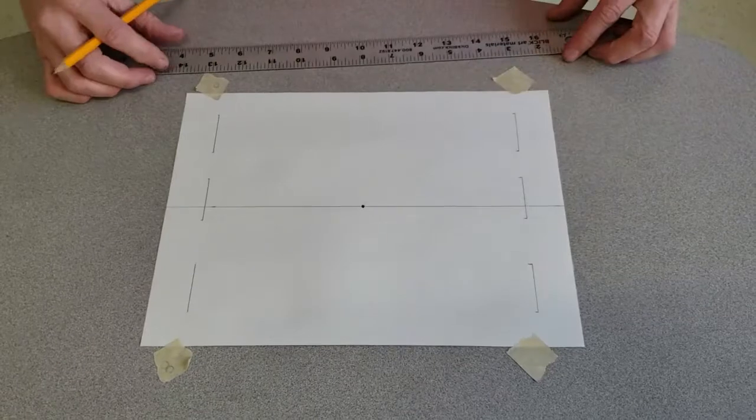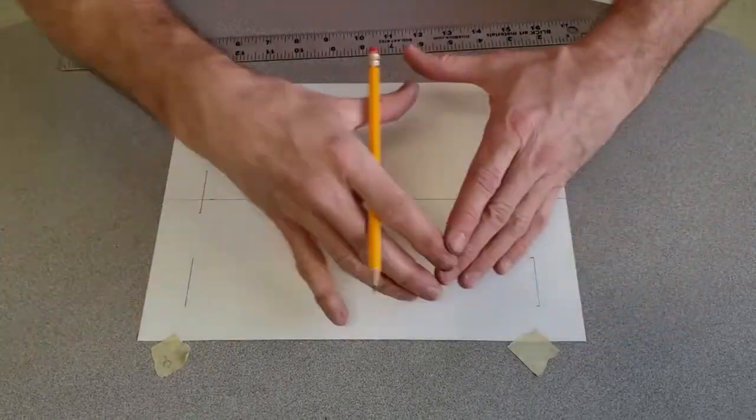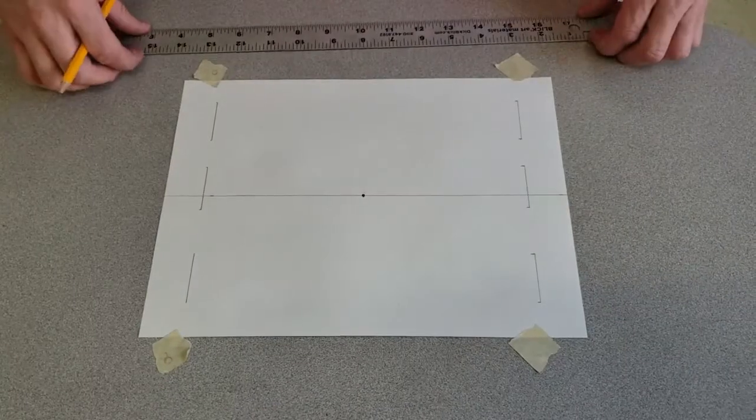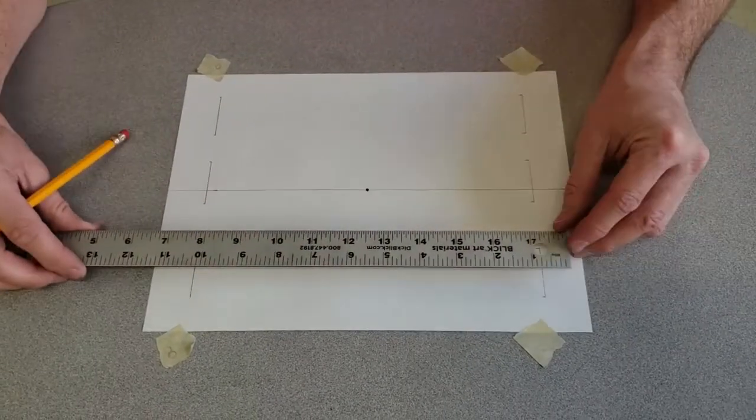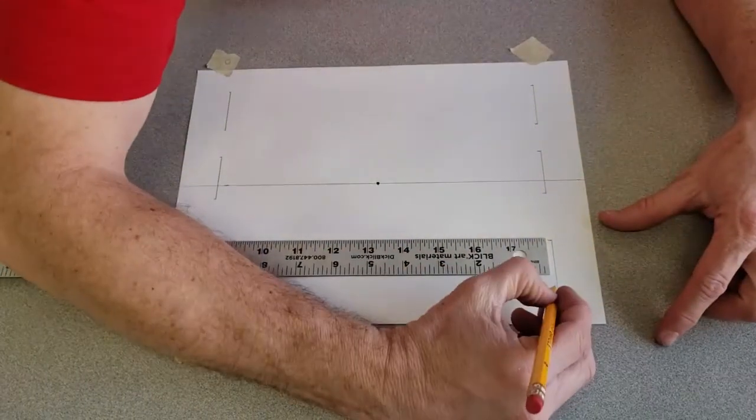Okay. And now I have 2 sets of lines that line up pretty well across the paper.